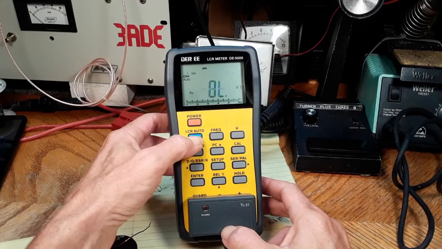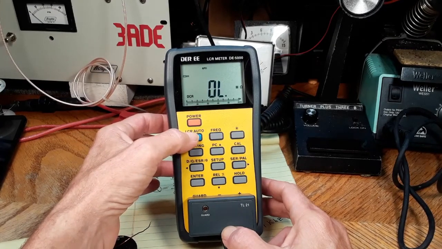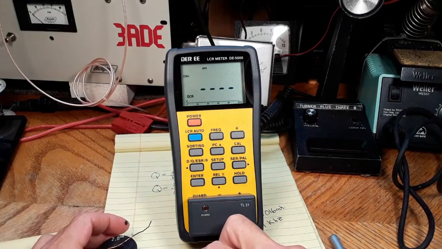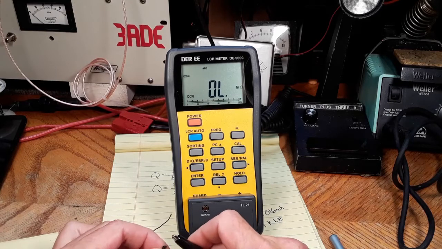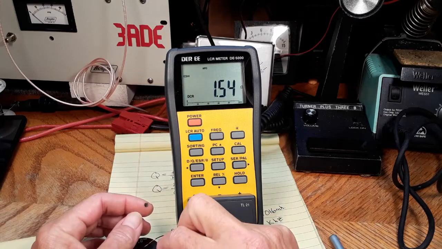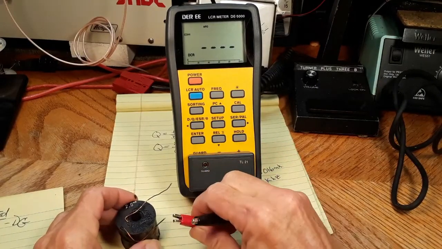So if we flip that to DC resistance, I still don't know what the difference between DCR and the other resistance scale is, but we're going to use DCR since DCR applies to the way the formula's always been denoted to me anyway. So we'll check the DC resistance on it. So it says 1.49 ohms.